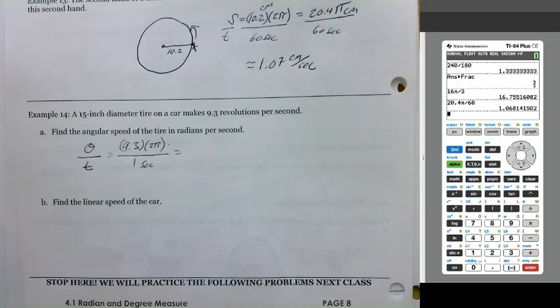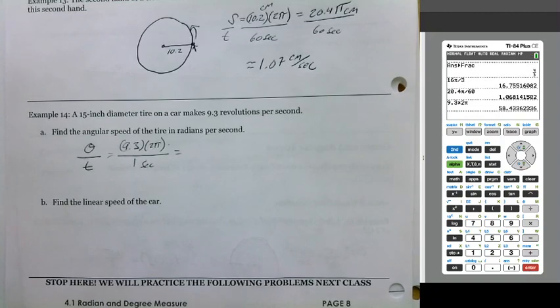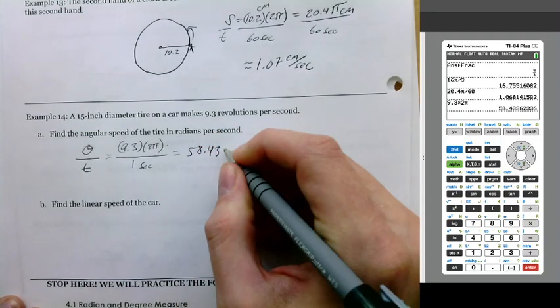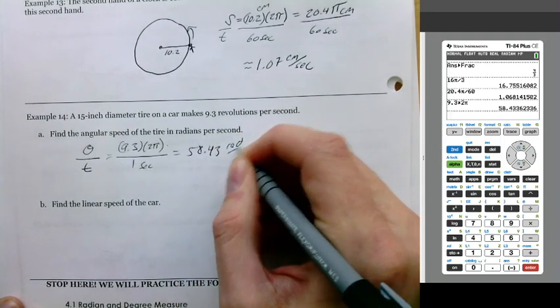So 9.3 times 2 pi divided by 1, so I'm not going to type that in, but we get approximately 58.43. So 58.43 radians per second.